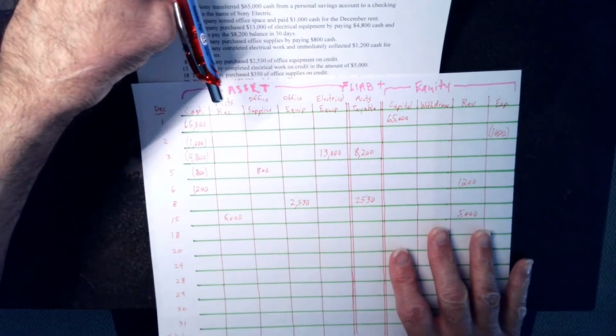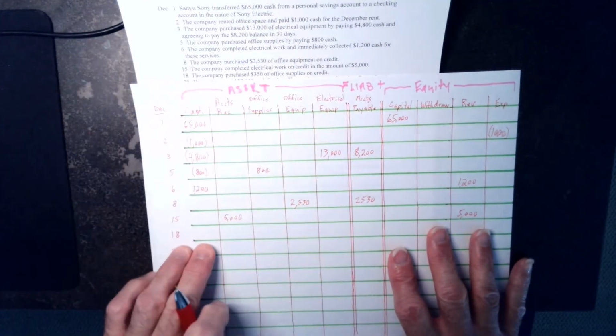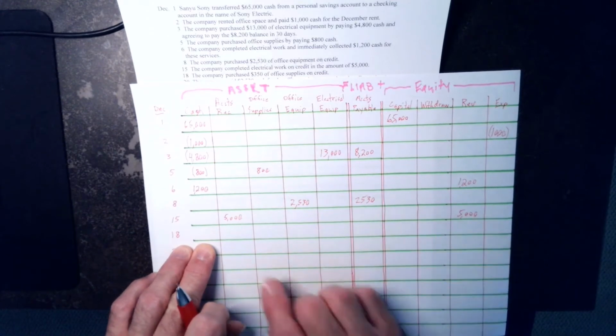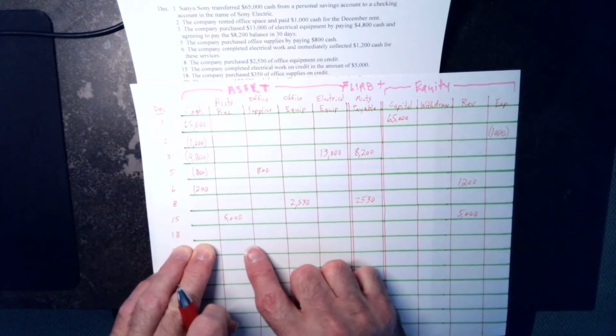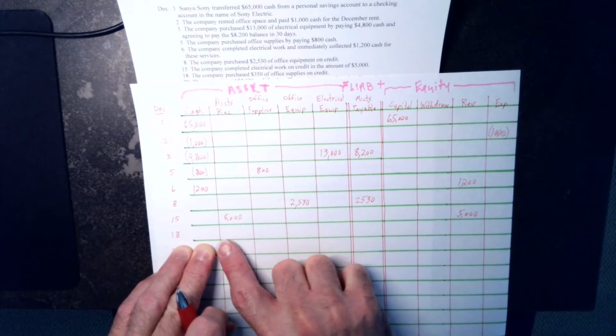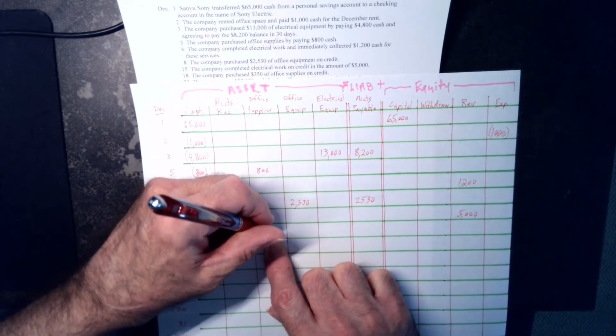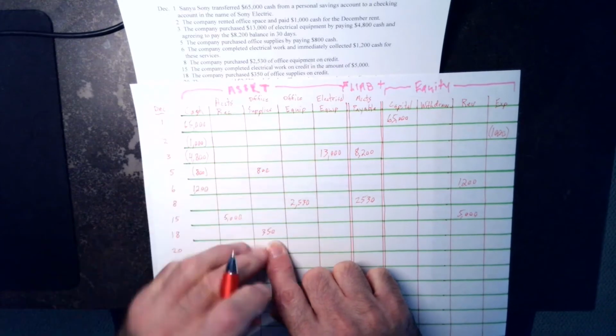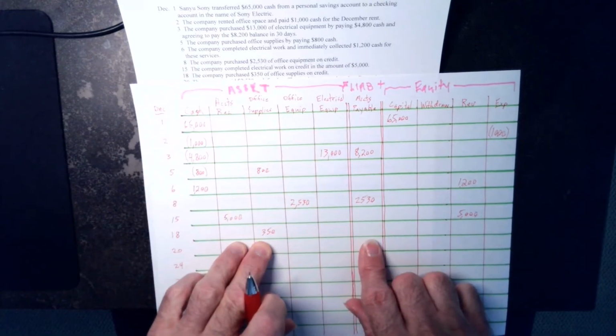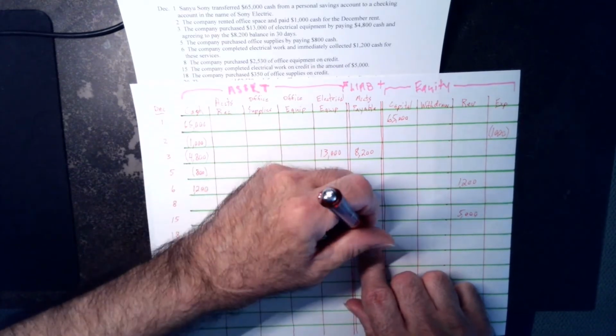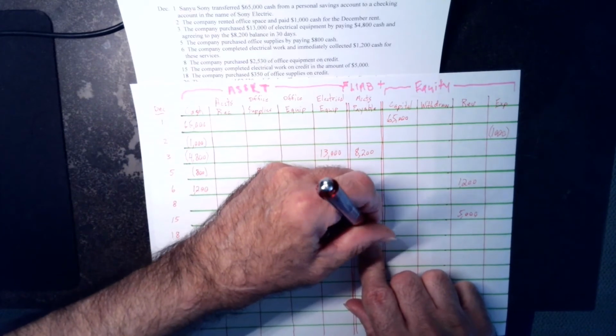Good. Number 18. The company purchased $350 of office supplies on credit. So again, we got office supplies of $350. And we hit accounts payable because it was on credit. Okay.